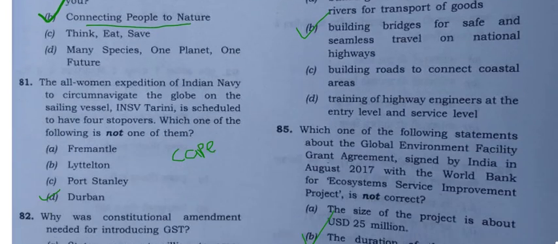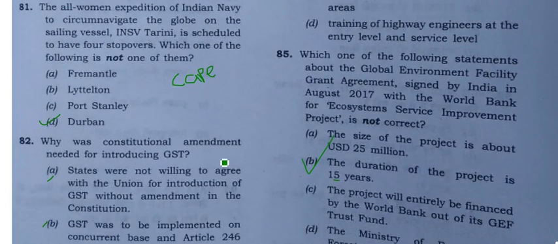81st one. The all-women expedition of the Indian Navy to circumnavigate the globe on the sailing vessel INS Tarini is scheduled to have 4 stopovers. Which one of the following is not one of them? So let me tell you. It's Fremantle, then it's Lyttelton, then it's Port Stanley, and this is Cape Town actually. But Durban is not the right option.